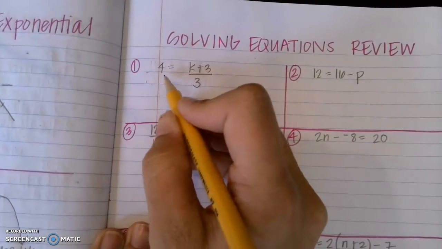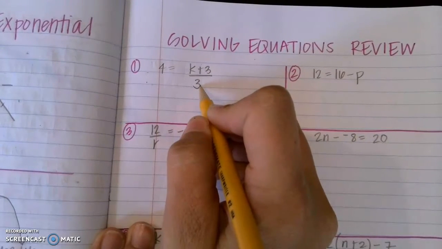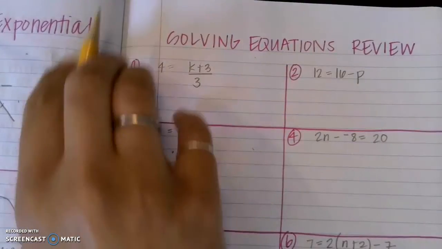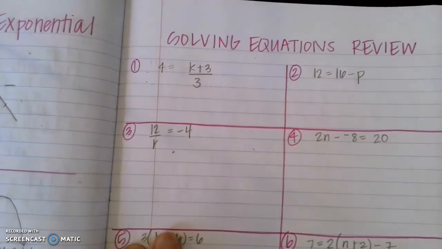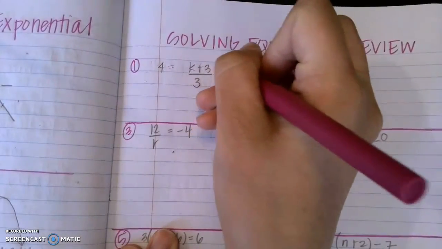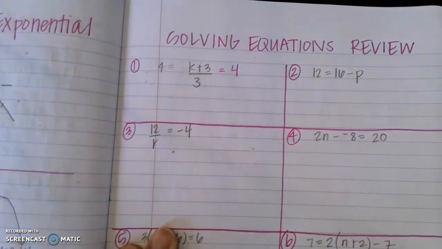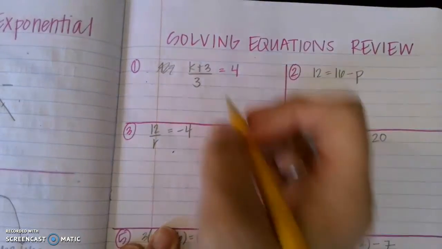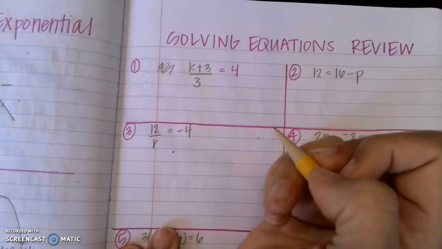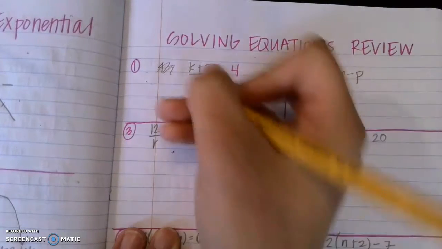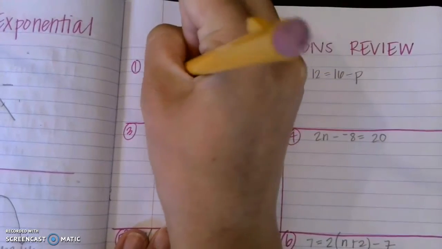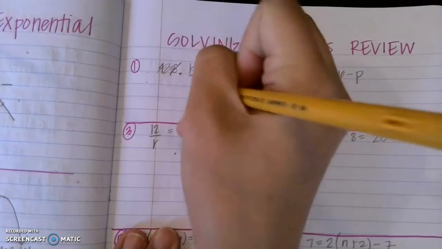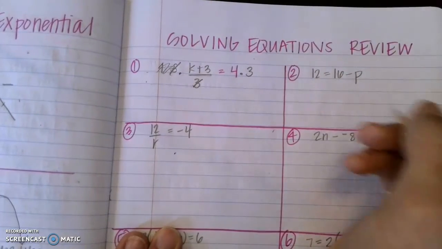So here I've got 4 equals k plus 3, all divided by 3. It doesn't matter that the 4 is on the left side. If you wanted to switch it, it doesn't matter. It's called the reflexive property. All you'd be able to do is just put the 4 on the other side. The very first step that I want to do is get rid of this dividing by 3. The inverse operation of division is multiplication, and so I can multiply both sides by 3. And that will cancel or undo the dividing by 3 on the left side.